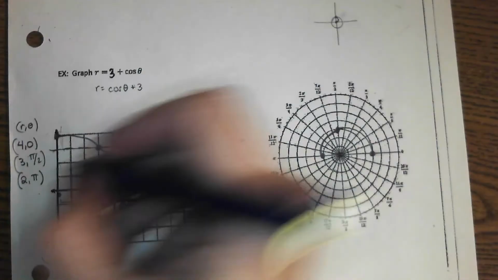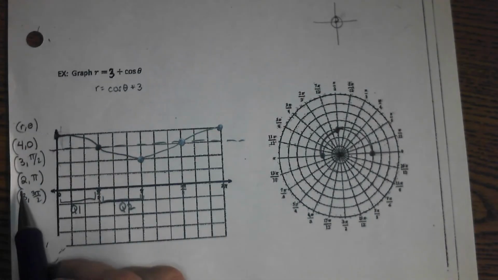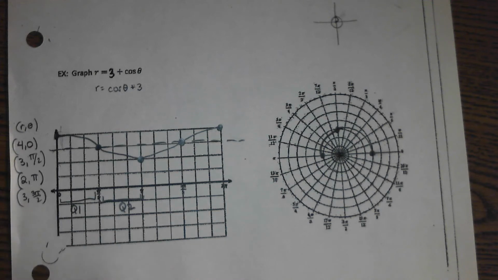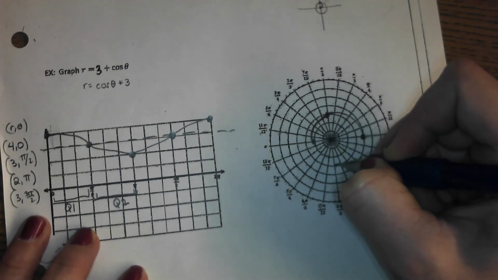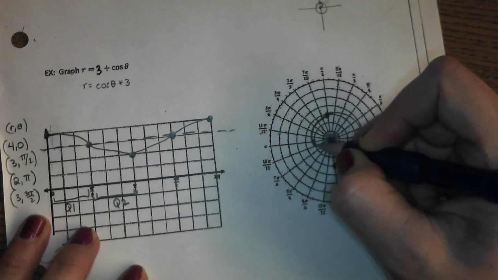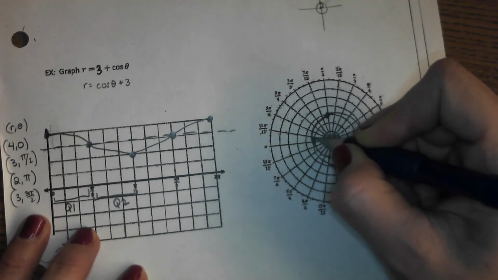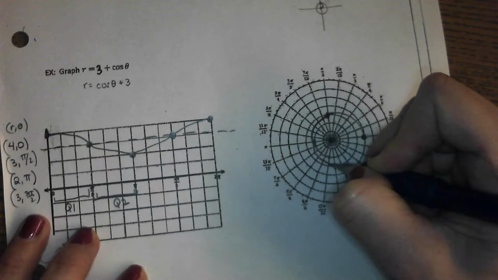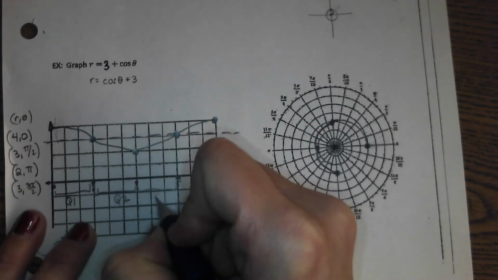And then my next point, 3 pi over 2, my radius is on the increase again from 2 to 3. So when I plot that point, 3 pi over 2 with a 3, it actually starts going back out again. That's my Q3.